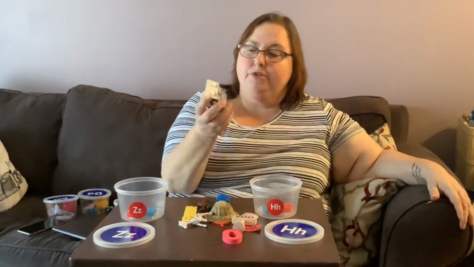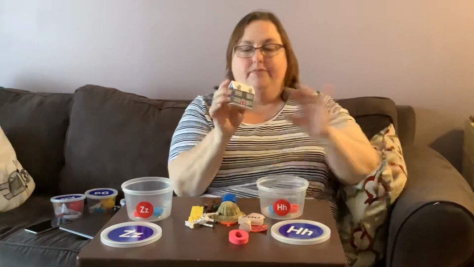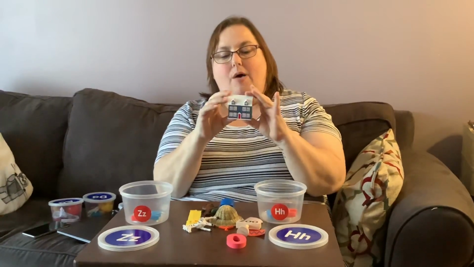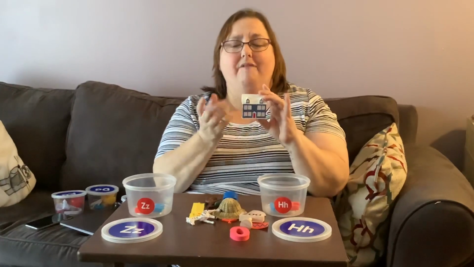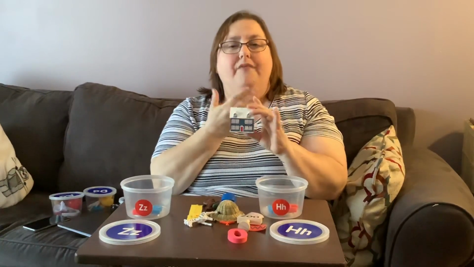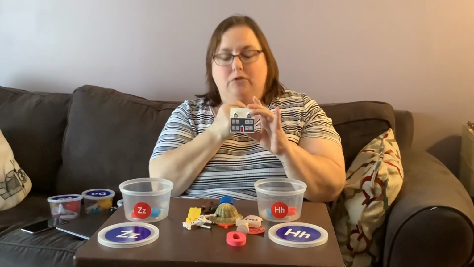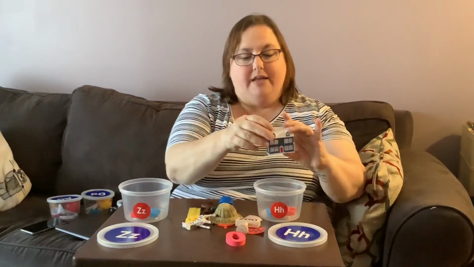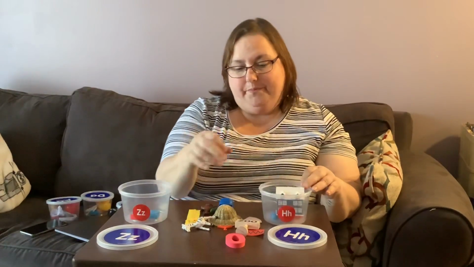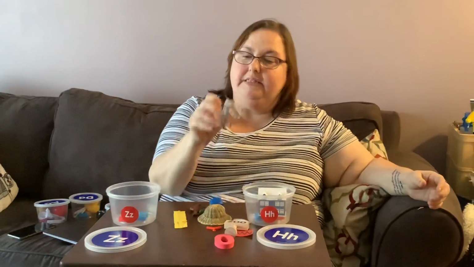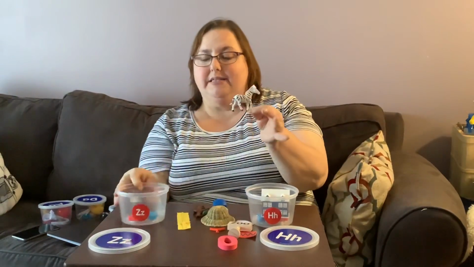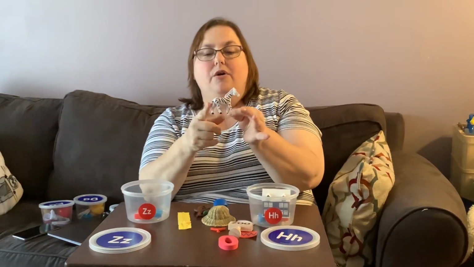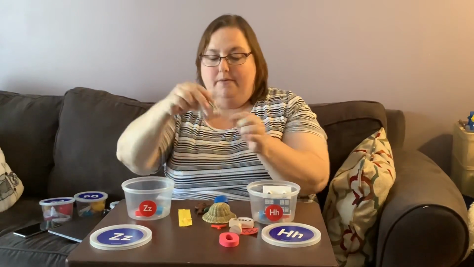Okay, the first one we're going to sort is the house. House. H is kind of hard to hear at the beginning of the word because it's not very loud. It's really soft. House. So I'm going to put the house in the H container. Next, I'm going to try the zebra. And I bet all of you know what container this goes in because it's like Zariah, and her symbol is the zebra.